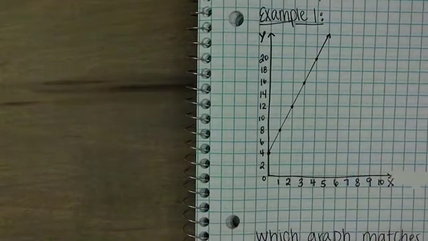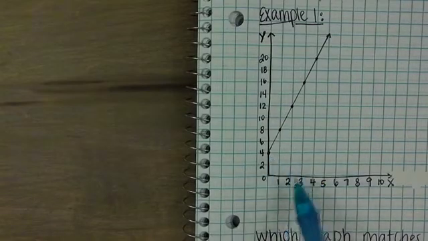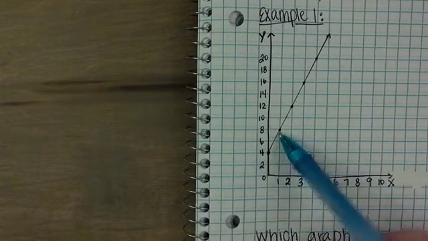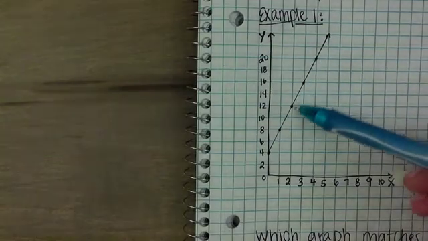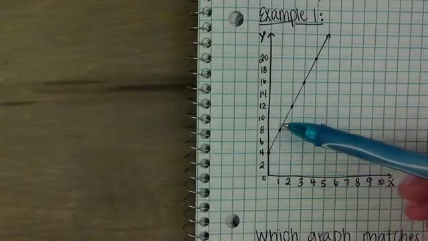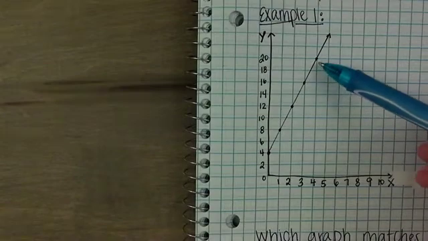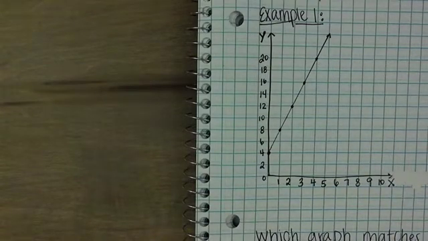Okay, so go ahead, pause the video, make this graph. Notice, just mark these points, and then I just took the edge of a piece of paper and drew the line. So mark these points that I have here, and then you can mark what we're doing.